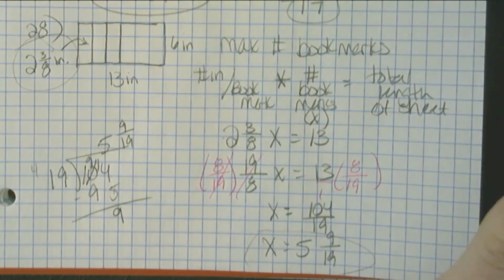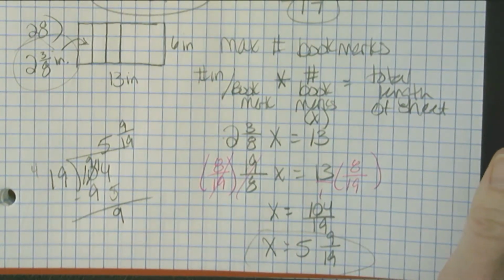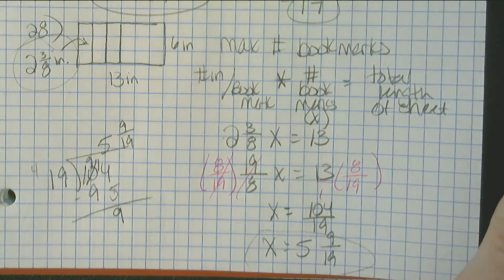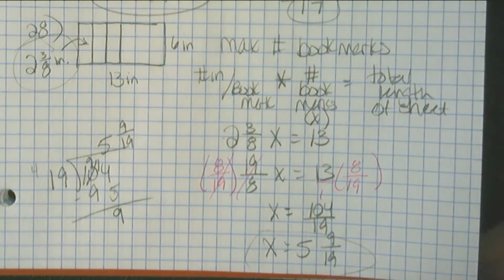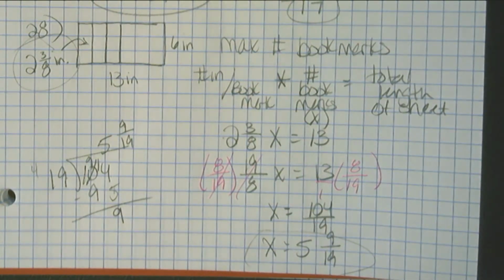So the question was, what is the maximum number of bookmarks that I can make? All right, so for us to have a maximum number of bookmarks, do I round that up to 6 bookmarks, or do I leave it as 5 bookmarks? Addie? Why? Well, what don't I want? Do I want 9/19 of a bookmark? I don't. So what does that mean about that paper? It can only make 5, and we have some left over.